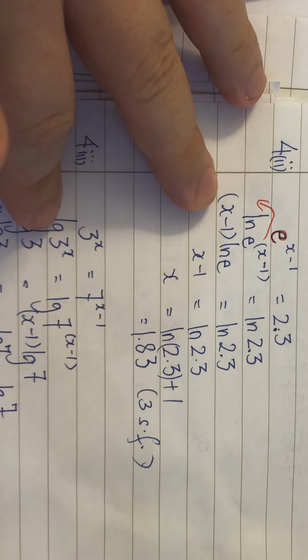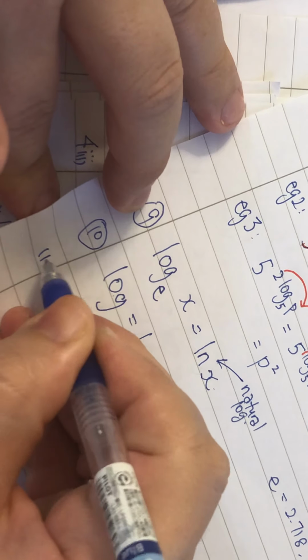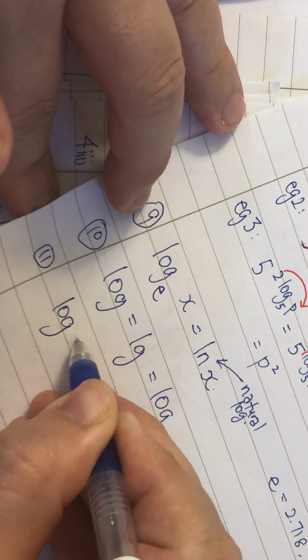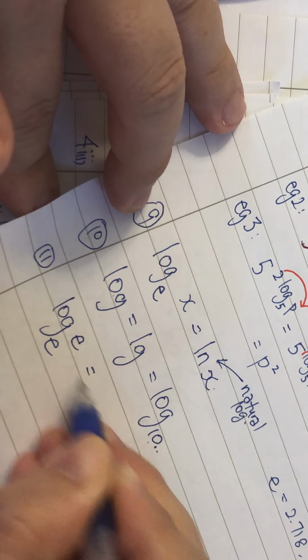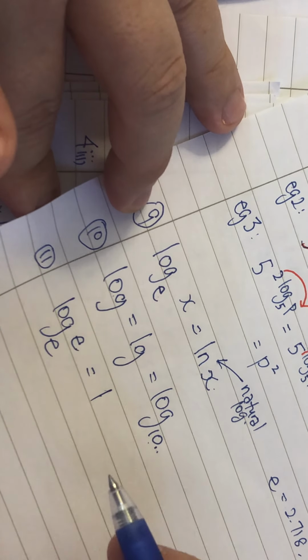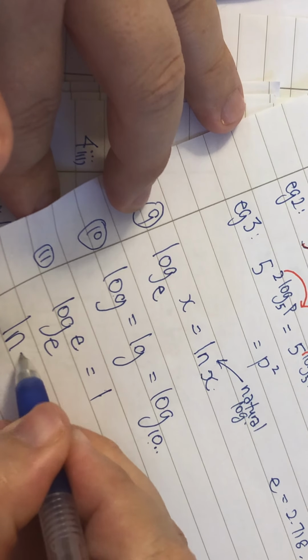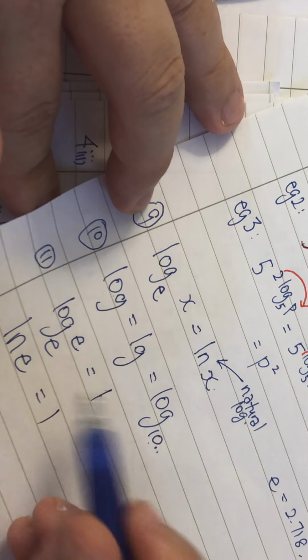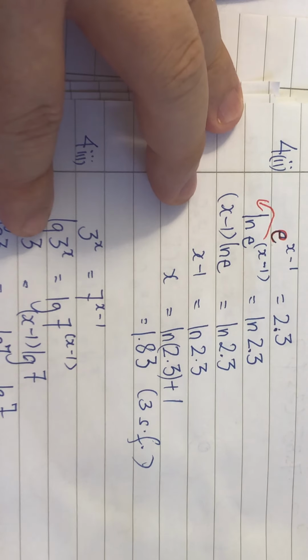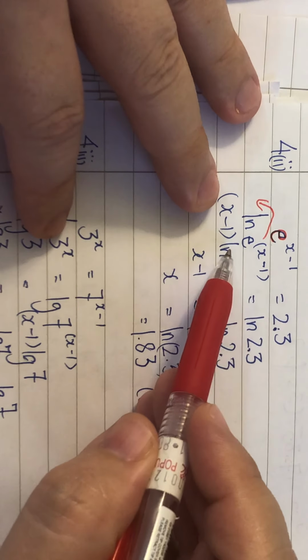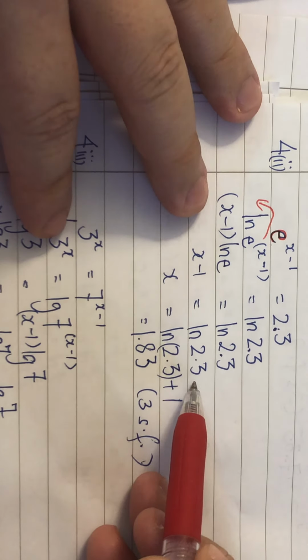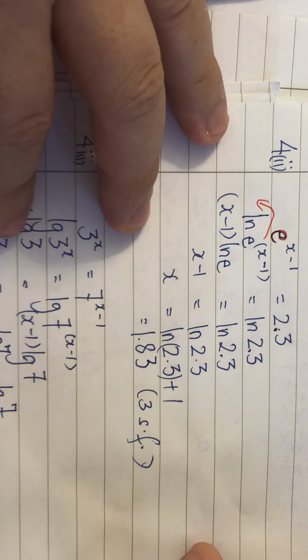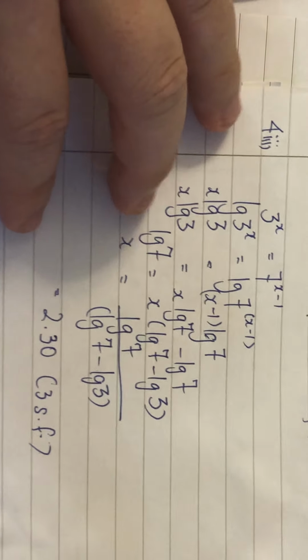Why? Because log base E of E means E to the power of what is E? 1, no? Answer 1. So you must know that ln of E, because these two are equivalent, is just 1. This one you must know. Now, so this is 1. Then you add 1 to both sides. Then you press calculator, that's all. Leave your answer in 3SF, unless otherwise stated.